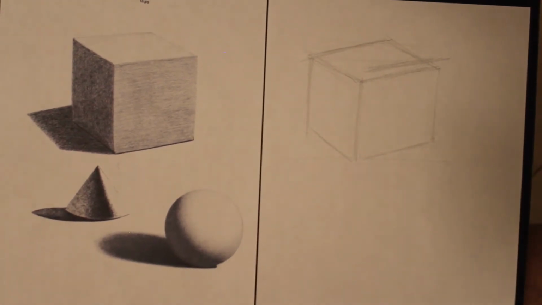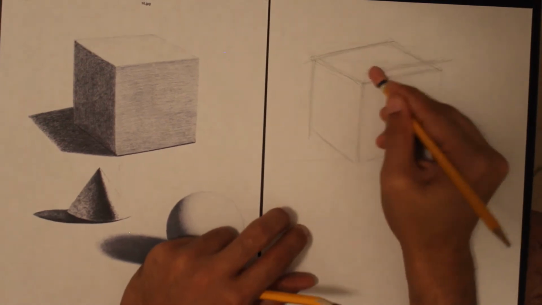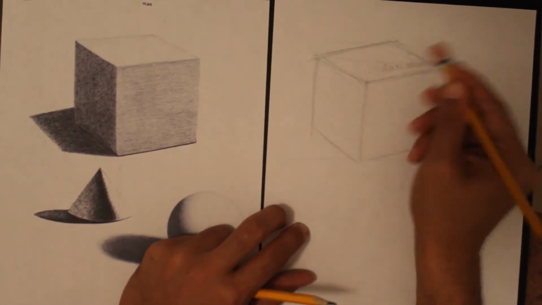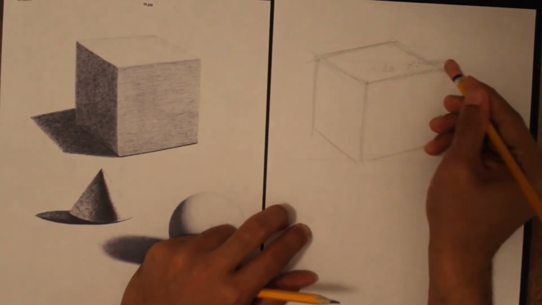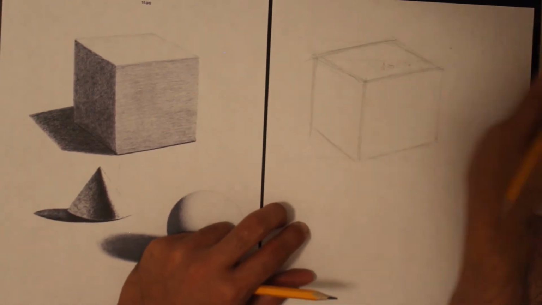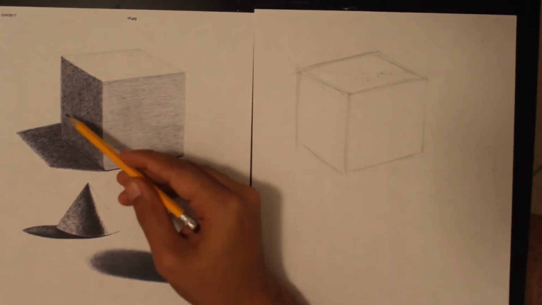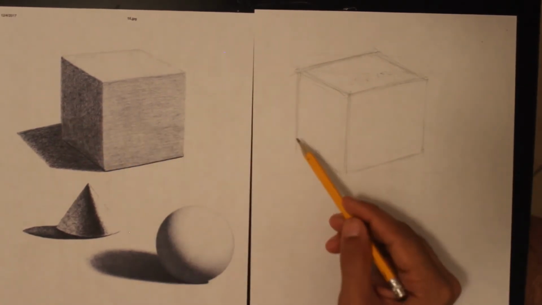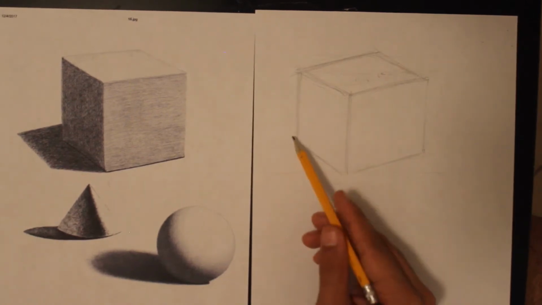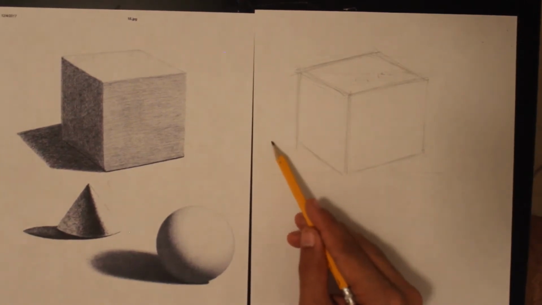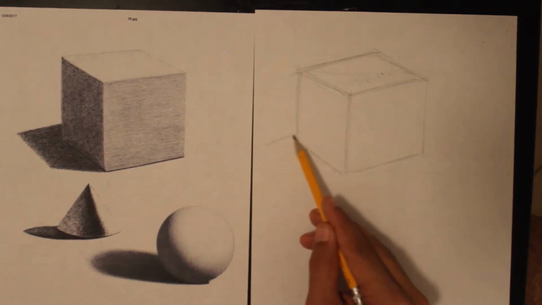Another thing that often gets overlooked by students is to draw out the shape of the shadow. So draw out the shape of the shadow. Where does the shadow start? Well, it starts right here, right? Sometimes students will do it right at the corner. No, that's not where it starts. Draw out the shape of the shadow.